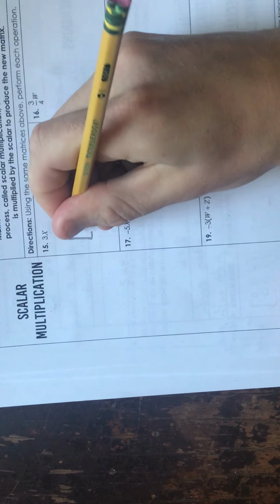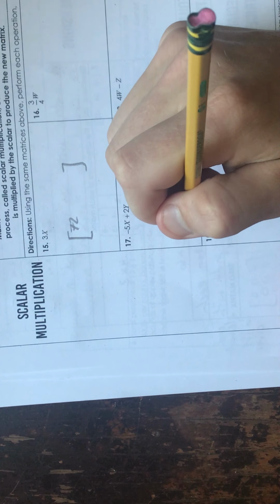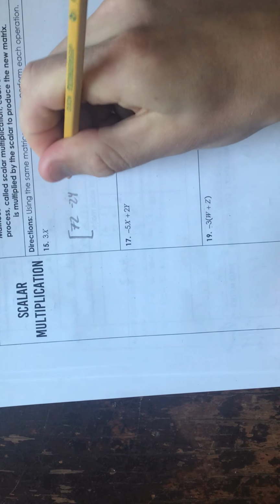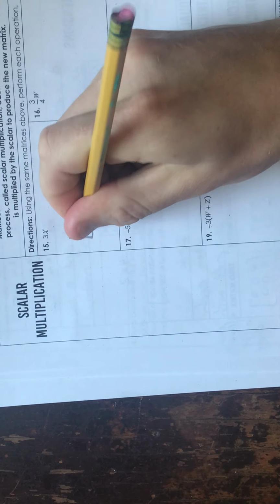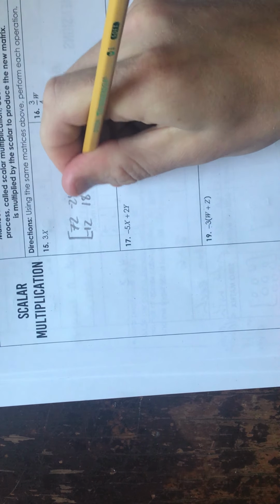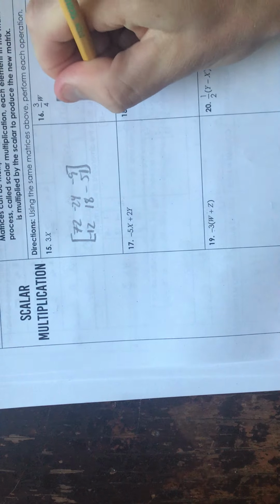It's going to be 24 times 3 is 72. And then negative 8 times 3 is negative 24. And I just continue to multiply everything by 3. So you get something like this right here as our answer. This guy could end up being a fraction, like 3/4. So 3/4 w, we just multiply all of those numbers in w by 3/4.